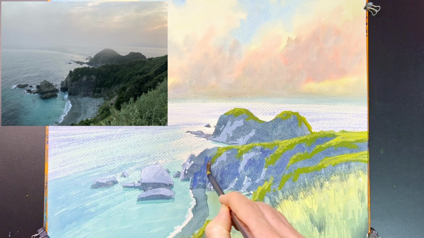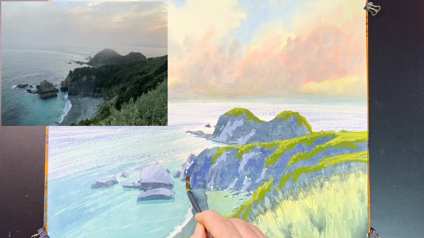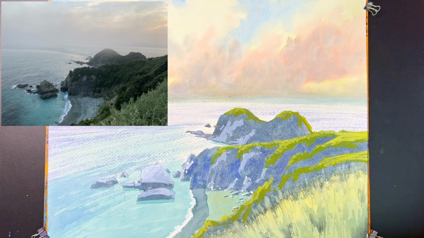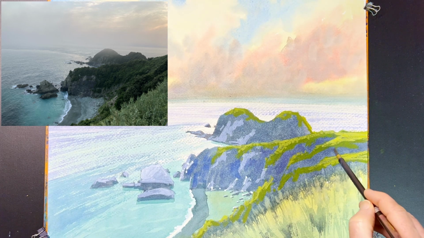But I don't want to overdo it, so I'm just using a slightly watery mix. Yeah, I think that looks nice.